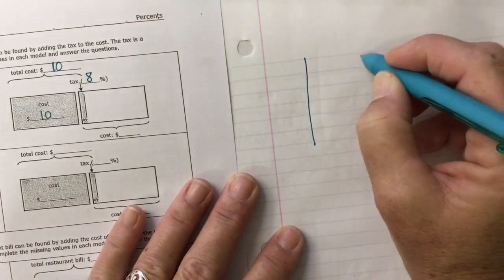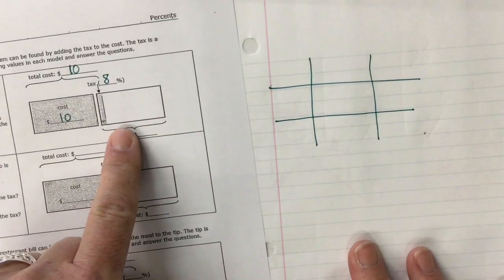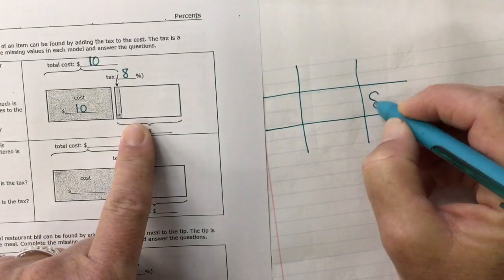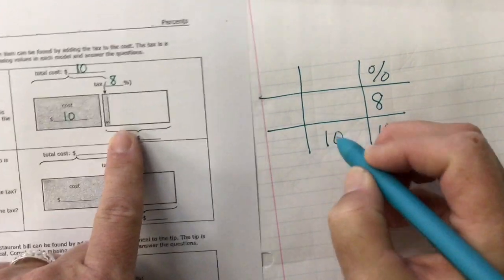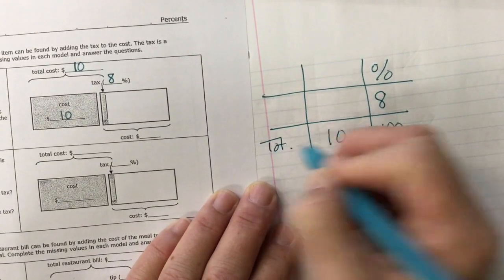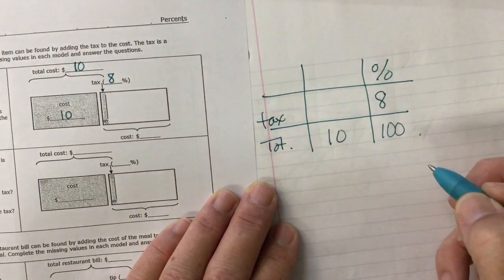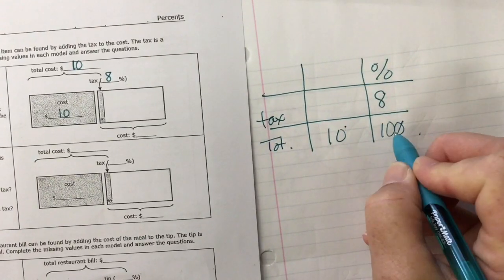When you are finding this, we need to know what the tax is. So I need to find out what 8% is out of 10. This is my total cost, and I'm looking for the tax. You can reduce, they both have a common factor of 10.